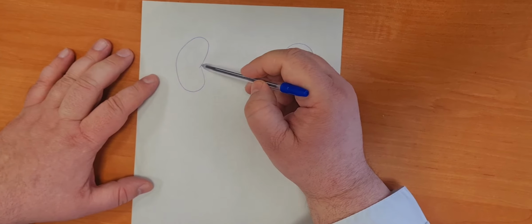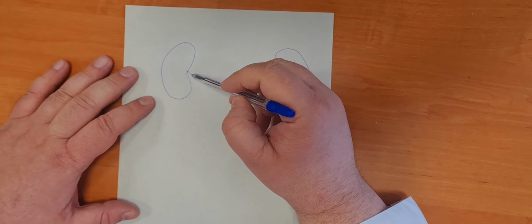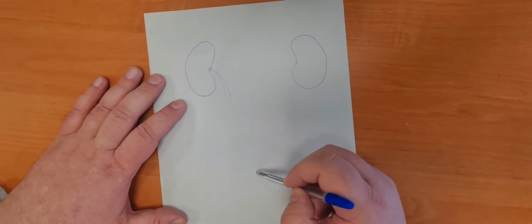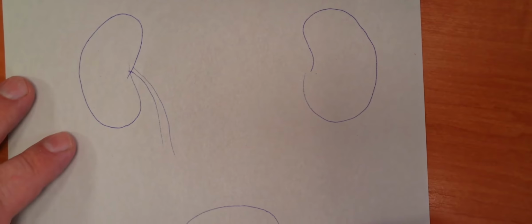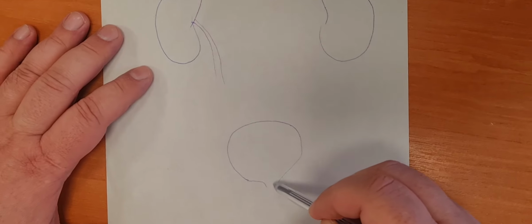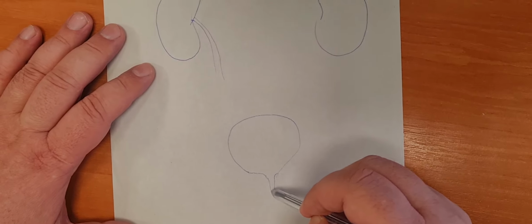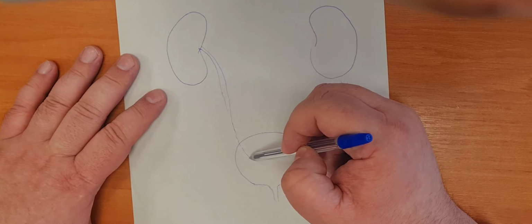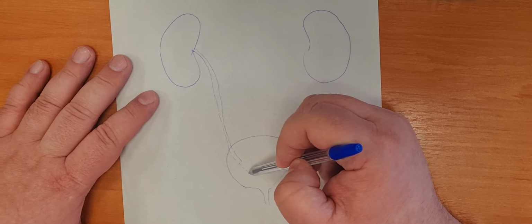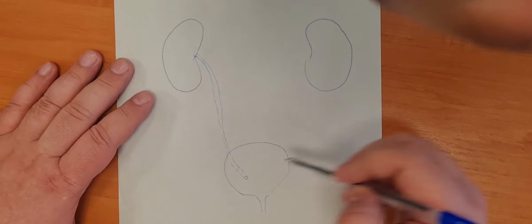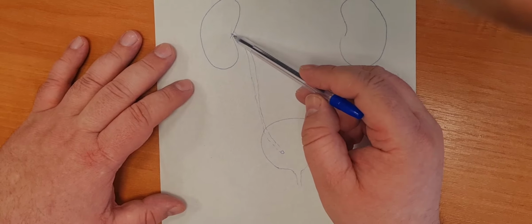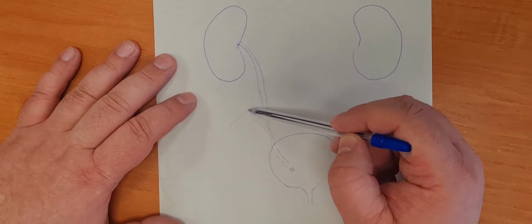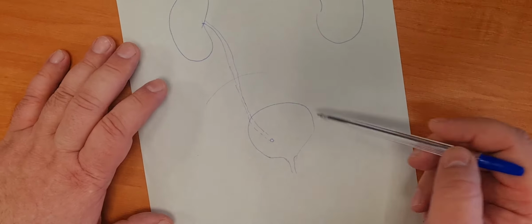You already know that from pelvis renalis, the ureter goes to the urinary bladder. And that is the urinary bladder. The ureter has an abdominal part, that is from the beginning to the place where the ureter goes into the true pelvis.